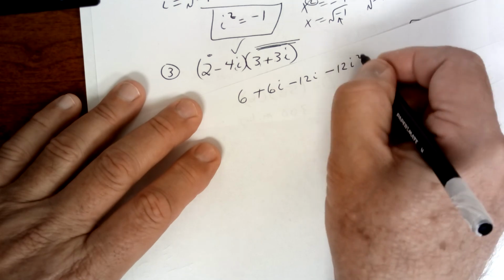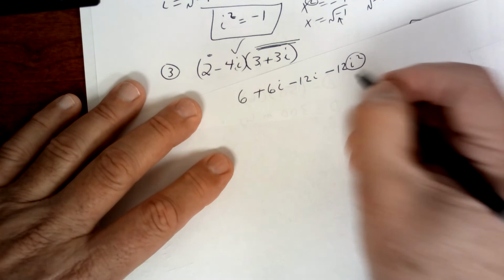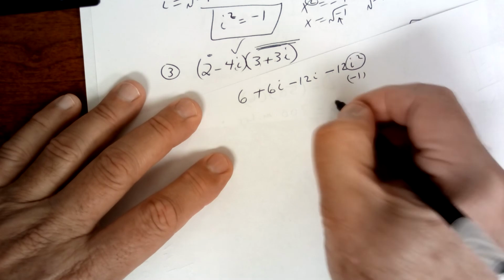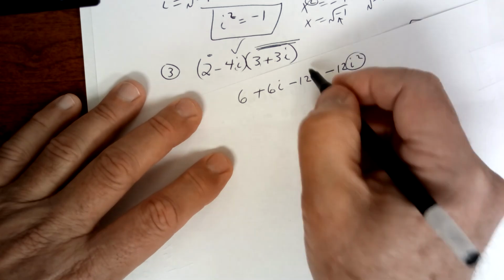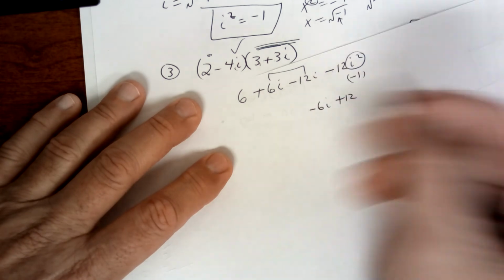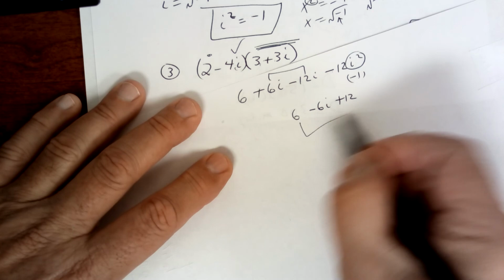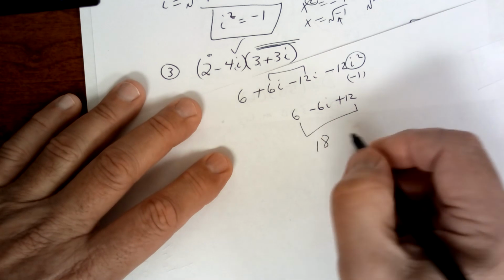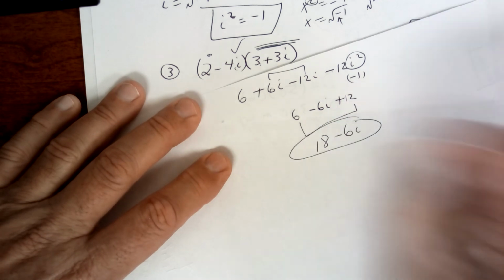Well, i squared is a negative 1. And when you multiply, you're going to get a positive 12 here. This one and this one is going to give you negative 6i. And then we have a 6. So you're going to have 6 plus 12, so it's going to be 18 minus 6i. And that should be the answer, and that's how you do that.